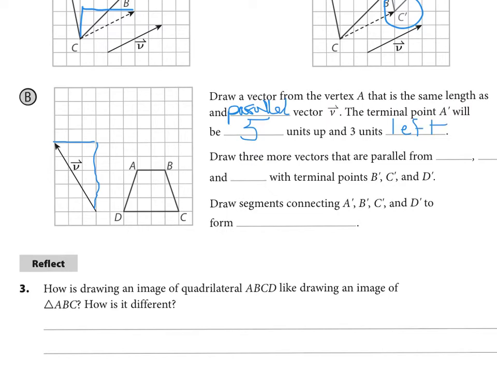We're going to draw 3 more vectors that are parallel from B, C, and D with terminal points B prime, C prime, and D prime. We're going to draw segments connecting all those points, and we're going to form a quadrilateral.